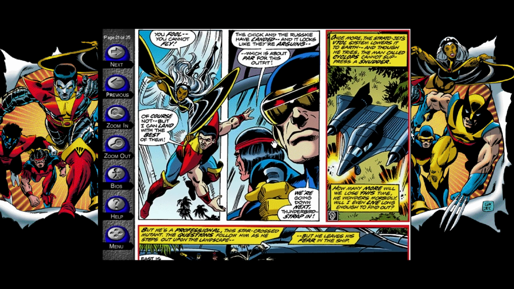With the team safely on the ground, Cyclops and Thunderbird land in the Stratojet. All seems quiet as they step out into the jungle, but when Cyclops turns to get something from the jet, he is shocked to see that it has completely disappeared.